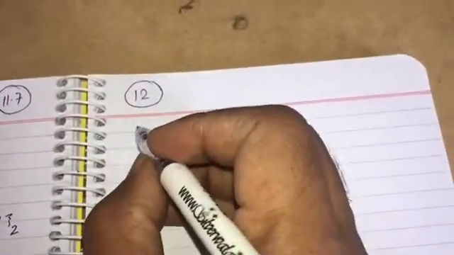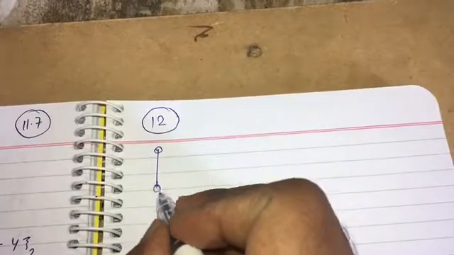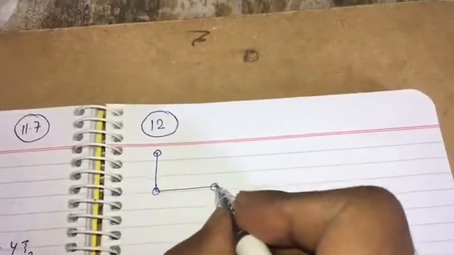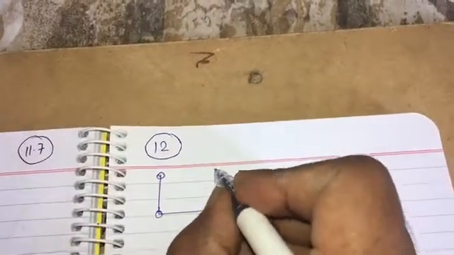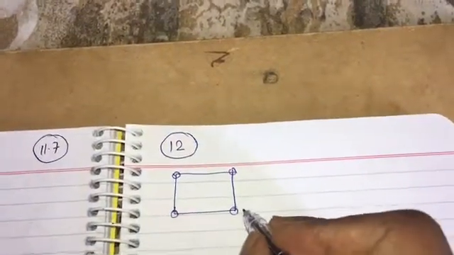So let's draw the rectangular element first. This we have done already for the 2D heat transfer problem, so we will use exactly the same setup.